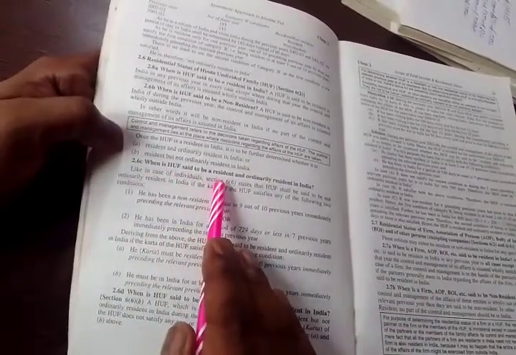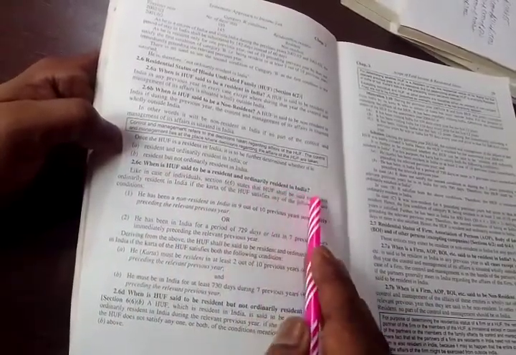When is HUF said to be resident and ordinary resident in India?